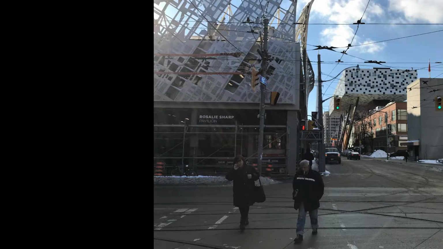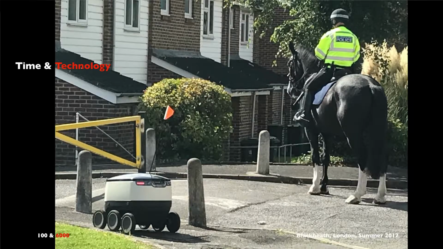But I'd like to share a concern. Contemporary tectonics seems to be little more than collage. But one more thought in 1 minute. Time and technology. I'd like to suggest to you that technology from the past will persist.